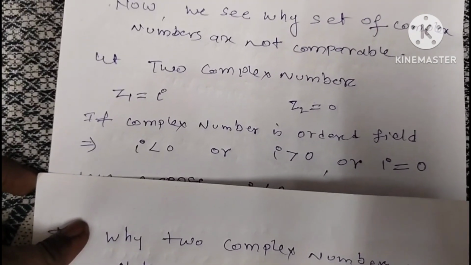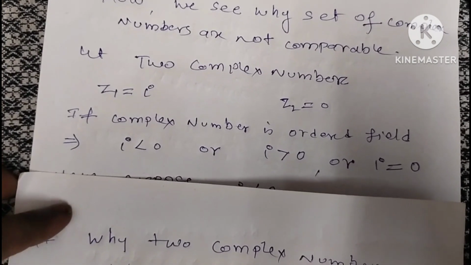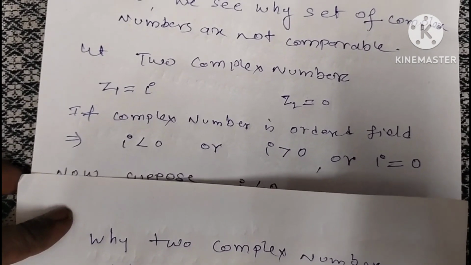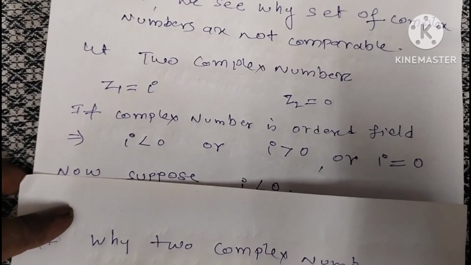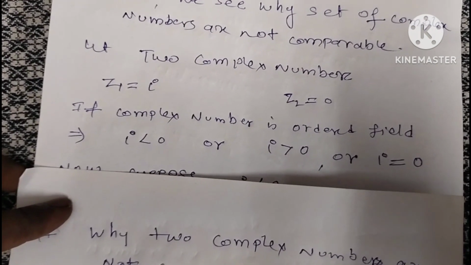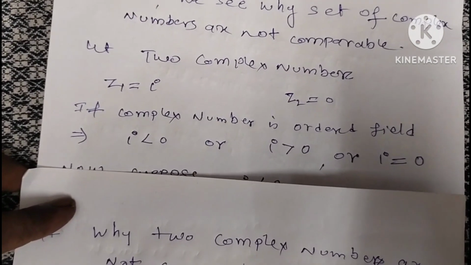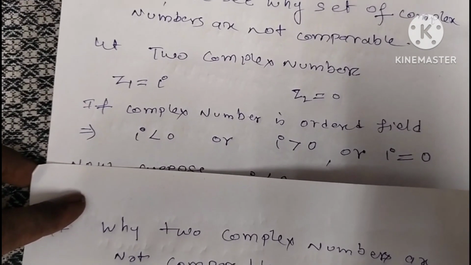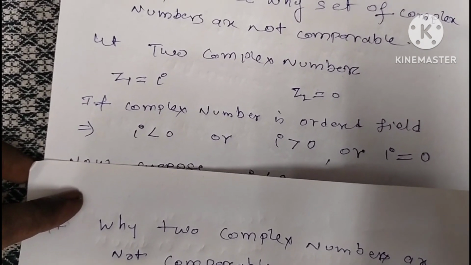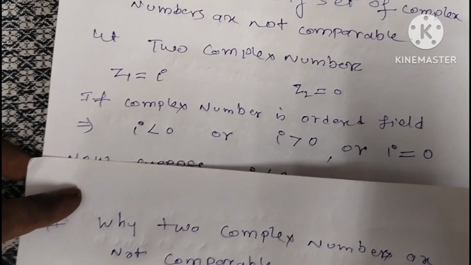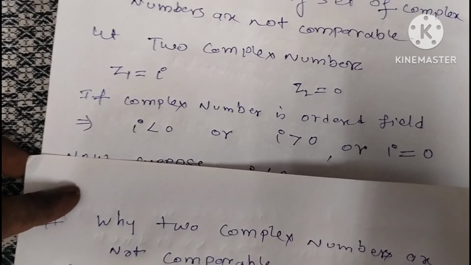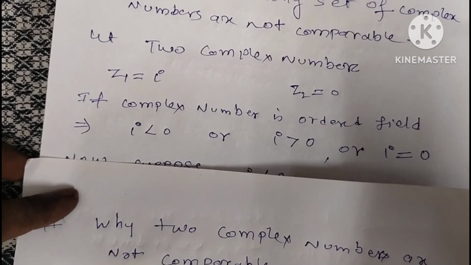I can see iota equal to 0 is not possible, but now we have to check whether iota is less than 0 or iota is greater than 0. If any one of them is false, then we say complex numbers are not comparable, or the complex numbers are not an ordered field.